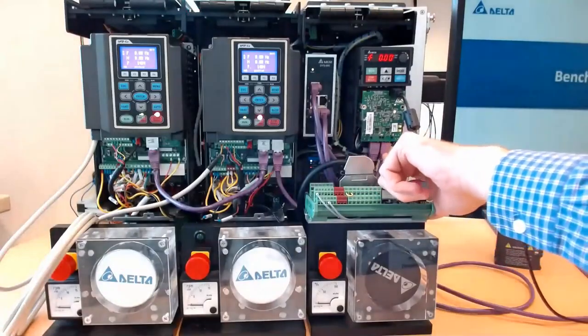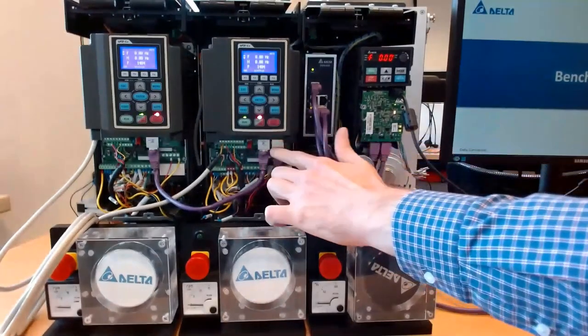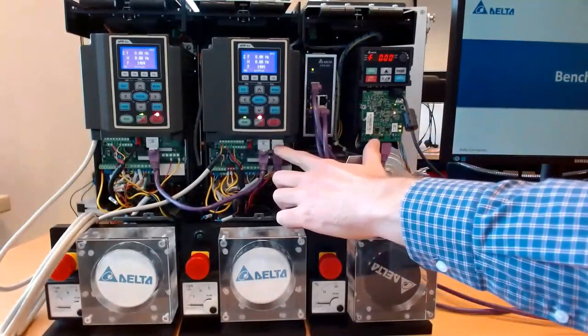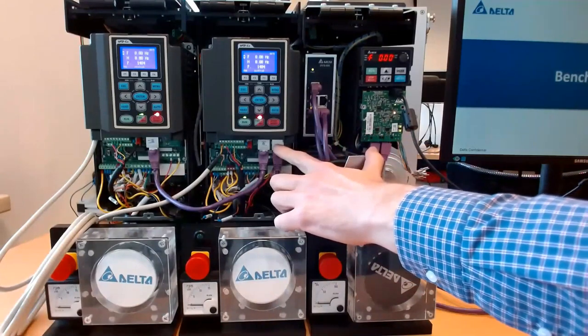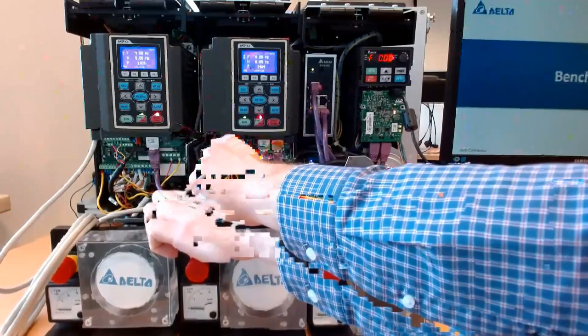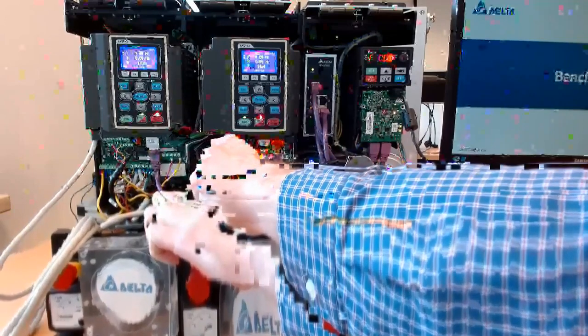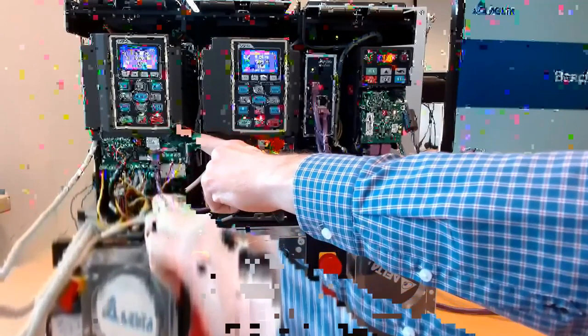From this Ethernet IP card, I'm then going into the dual port Ethernet IP card on this follower C2000 drive. And from it, I'm going into a single port Ethernet IP card, which is connected to another C2000 drive.